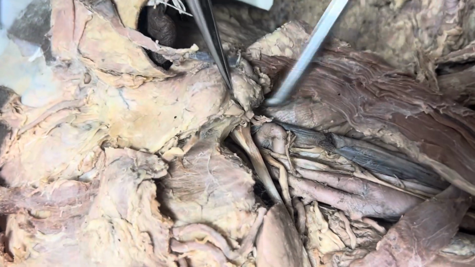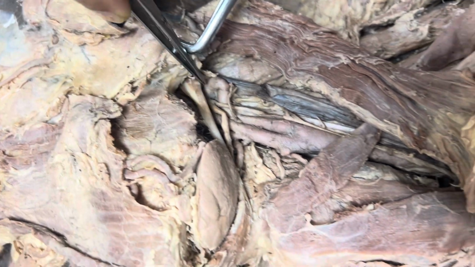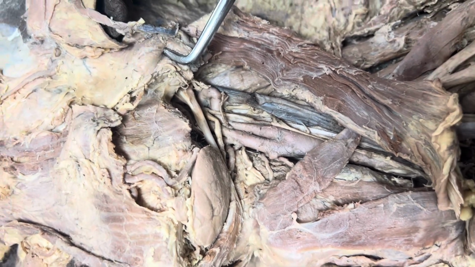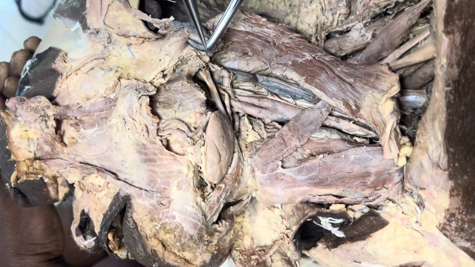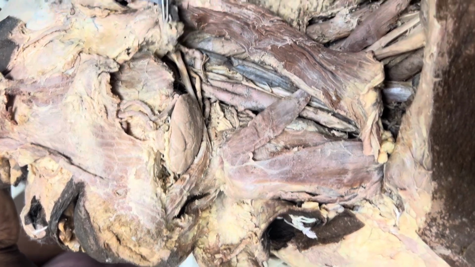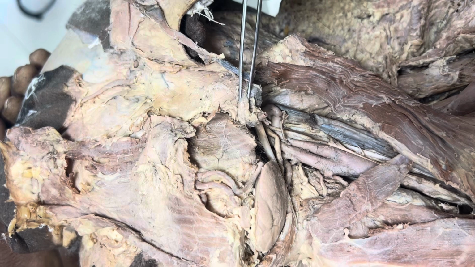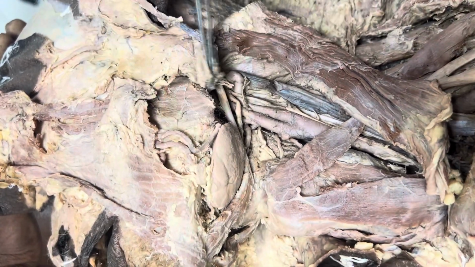Posteriorly, we have as contents the continuation of the external carotid artery, the internal carotid artery, the styloid process, and three muscles associated with the styloid process: styloglossus, stylopharyngeus, and stylohyoid muscle. Also, the lower part of the parotid gland forms a content in the posterior part. So this is the digastric triangle.